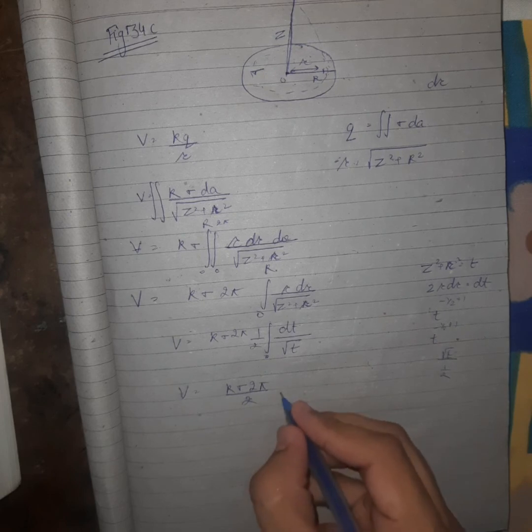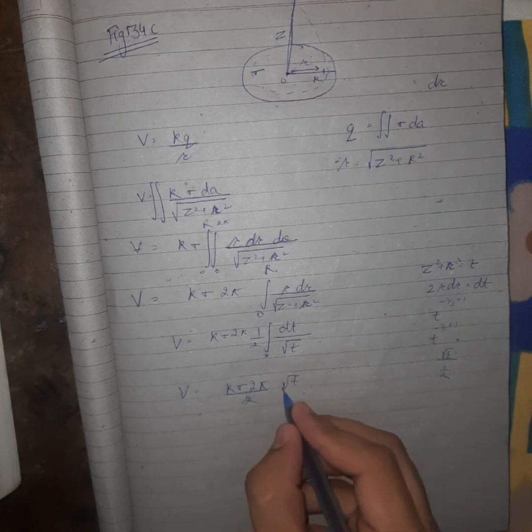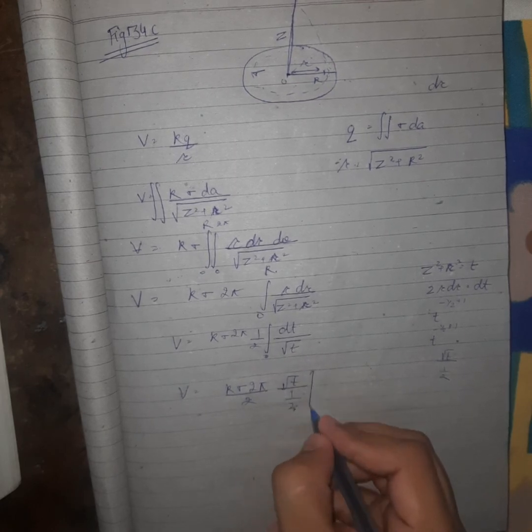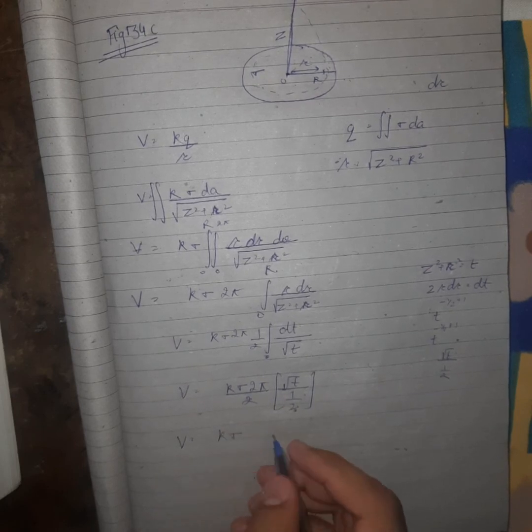So we get under root t upon 1 by 2, and limits we'll put now.